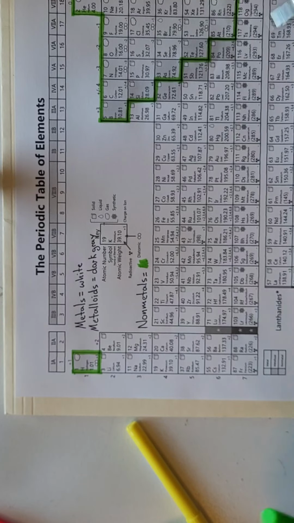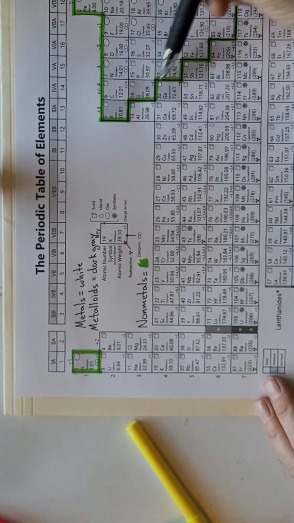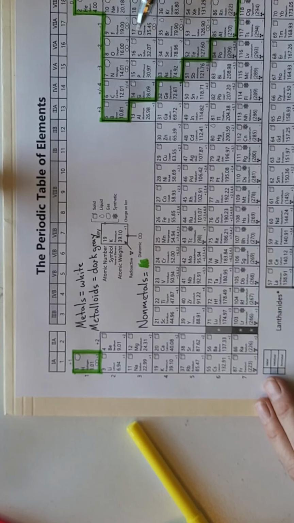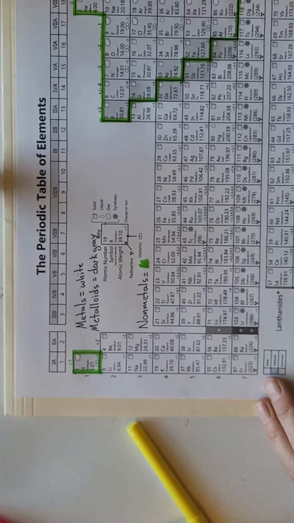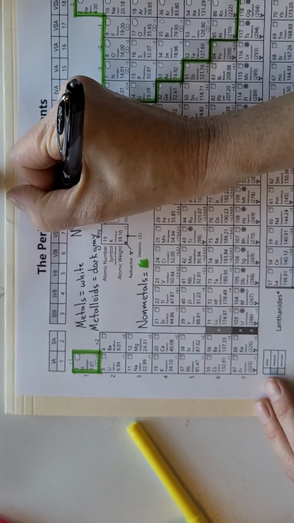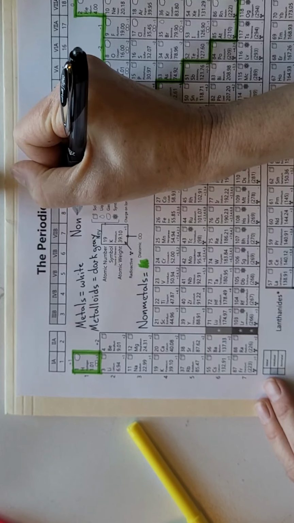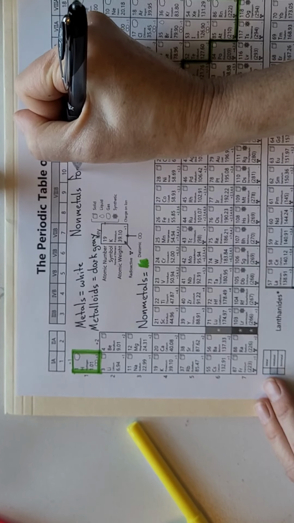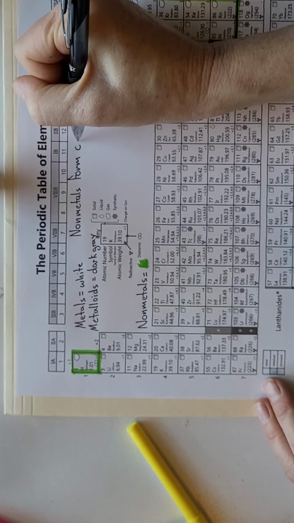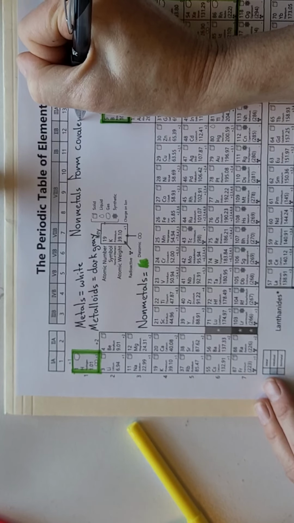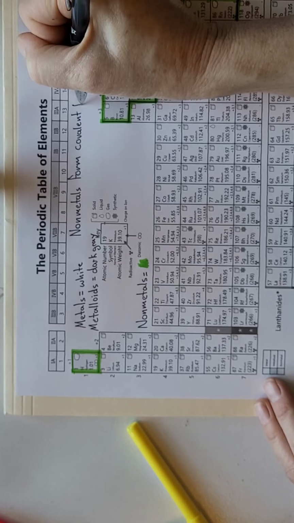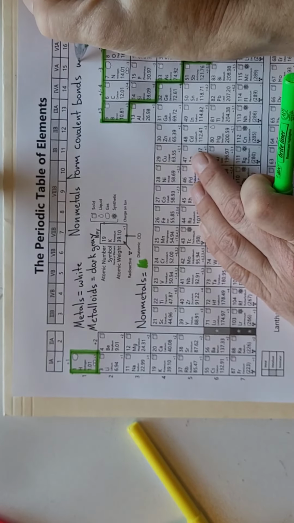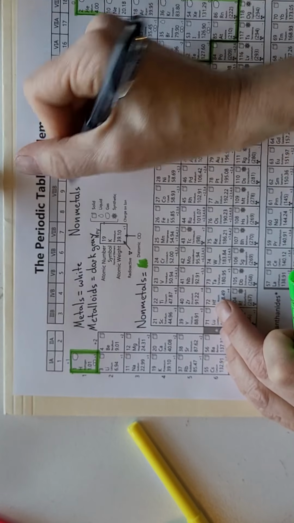And that our nonmetals are the elements that participate in covalent bonding, which means nonmetals form covalent bonds with other nonmetals. And I'll write this at the top. Okay, metals do not do this. So nonmetals form covalent bonds with other nonmetals.